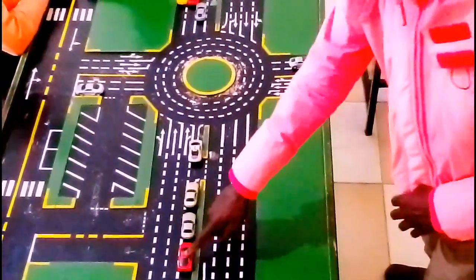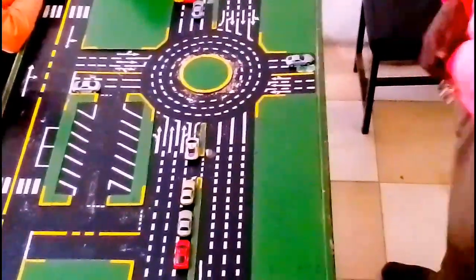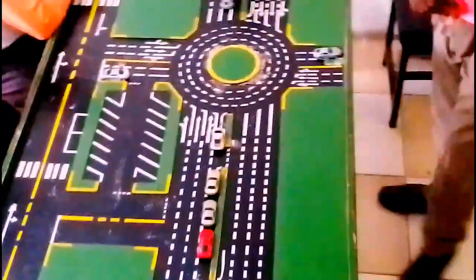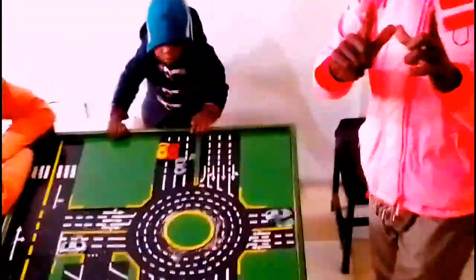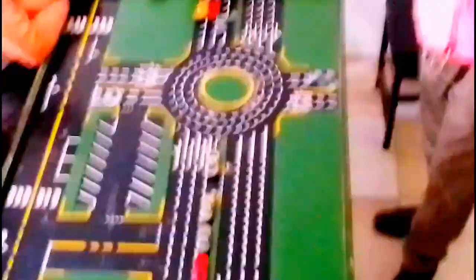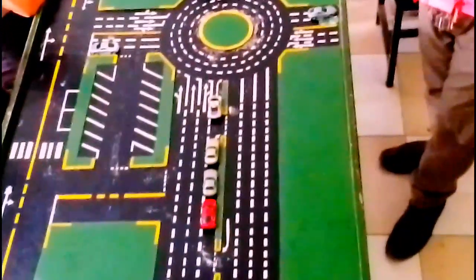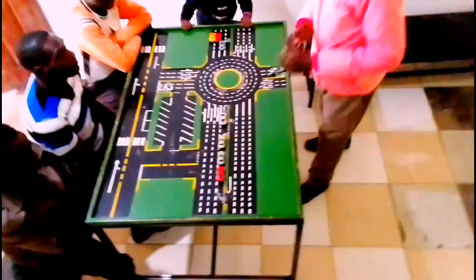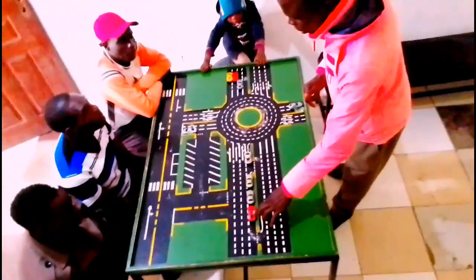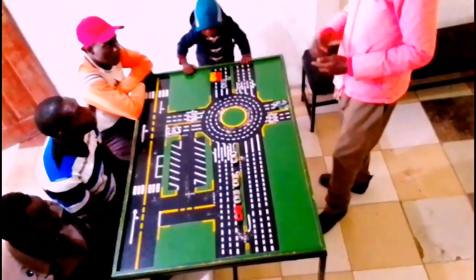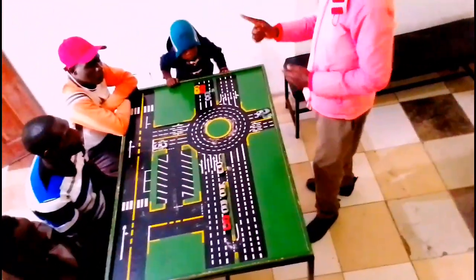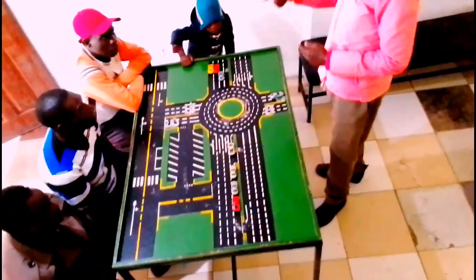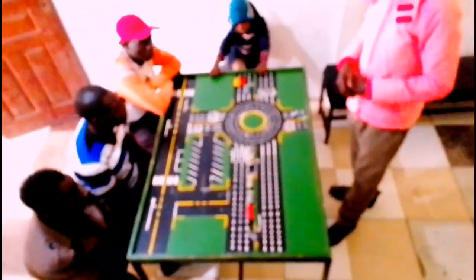Then we have the O movement. That's how we move on lane number 4. Sorry, the S movement is the last one, the one we call the O movement.